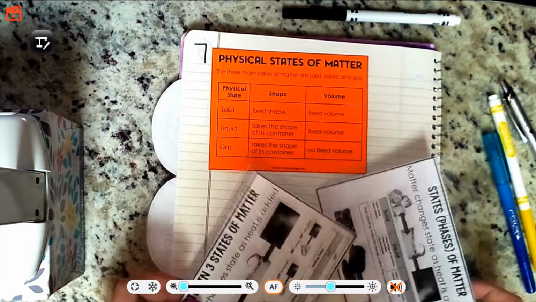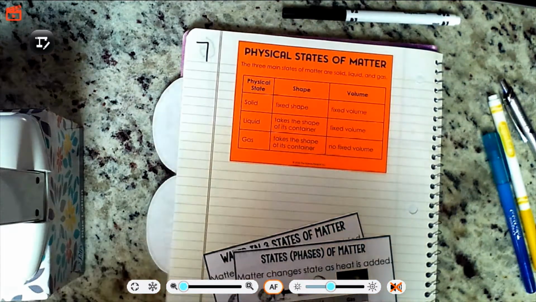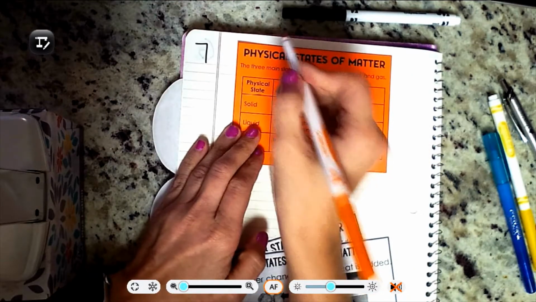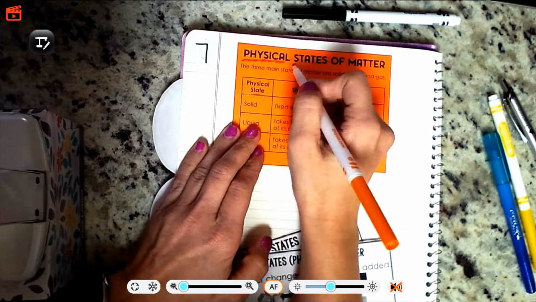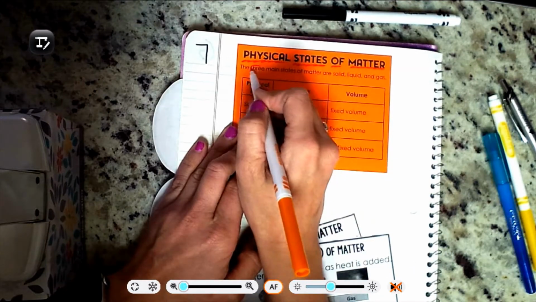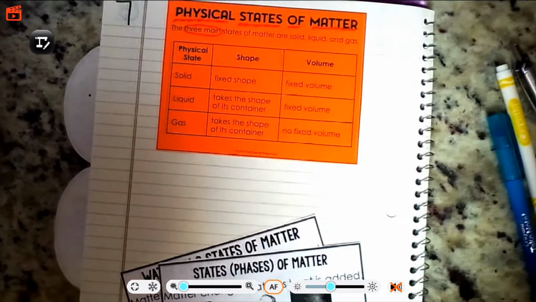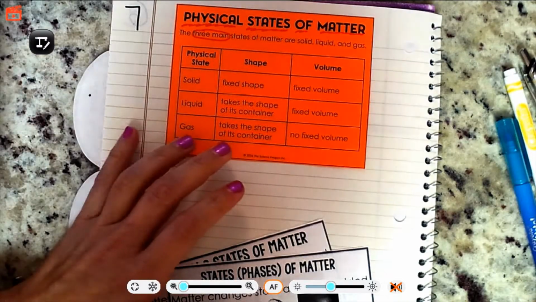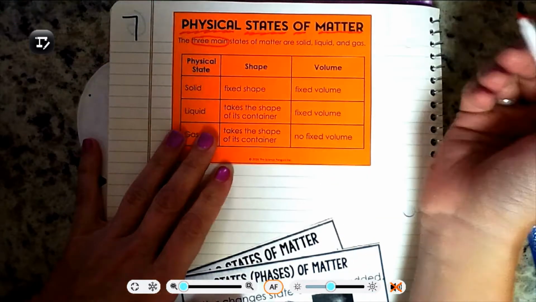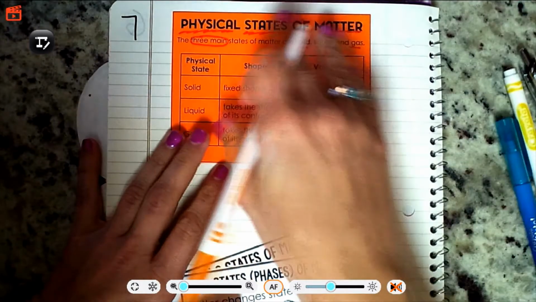Okay, great. So you've gotten all 3 of these here. So we're going to start with this one. This is kind of like a summary page of what we've been talking about for the last 3 pages. So we're going to go over our physical states of matter. So there are 3 main states of matter. So I've had several students ask me, but aren't there more than 3 states of matter? And I'm like, yeah, but we're in 6th grade. We're not talking about plasma. We're not talking about all that other stuff. We don't have to, so why would we? So they are solid, liquid, and gas. So this is kind of like our summary table.